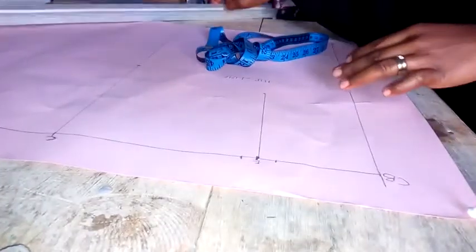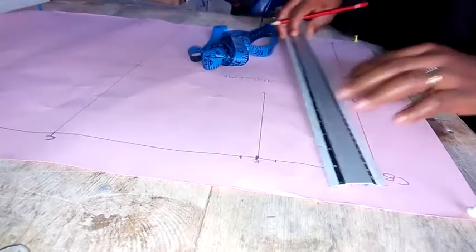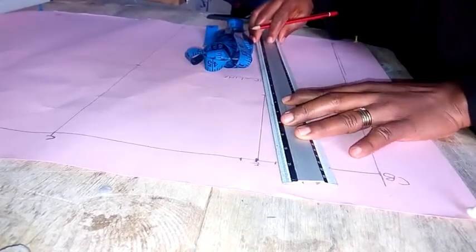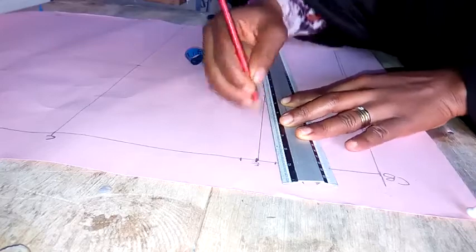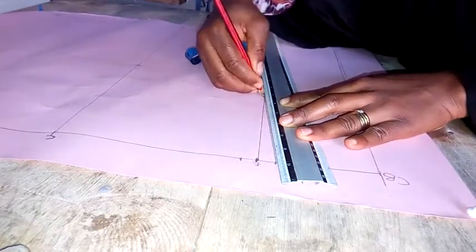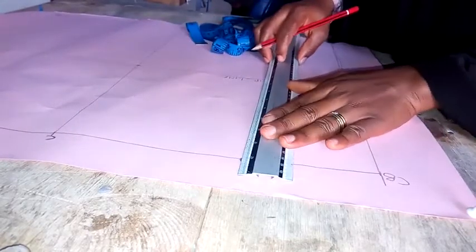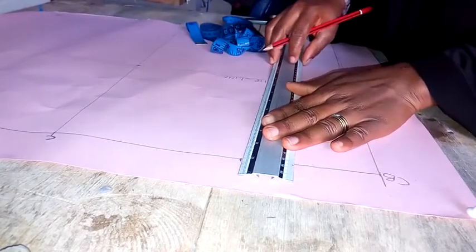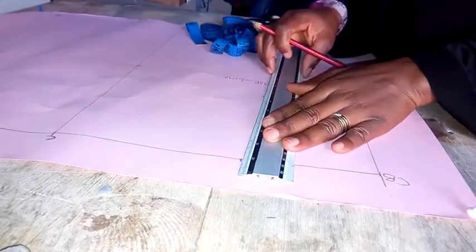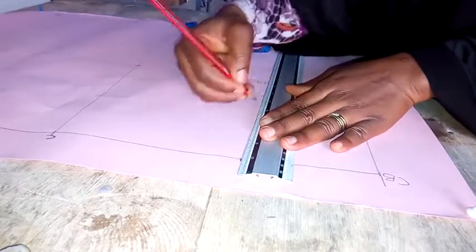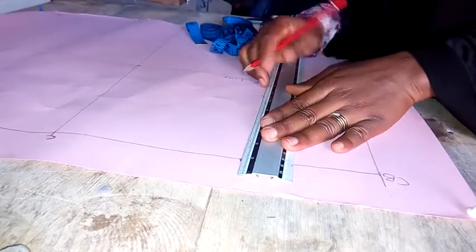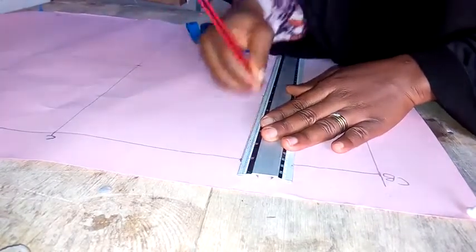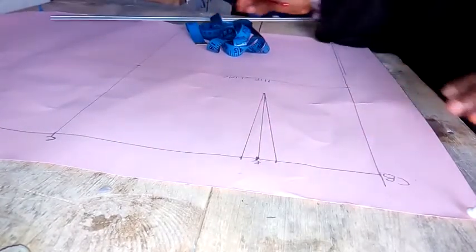So I'm now going to take my ruler and shape my dart, just shaping my darts. So we have the dart ready.